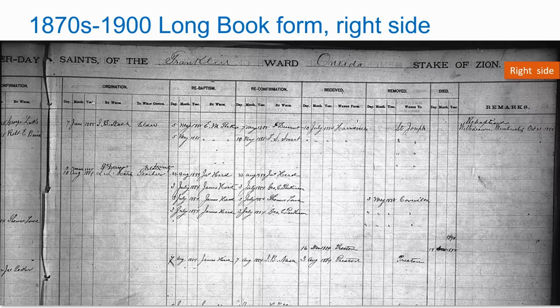Now, these big books usually start with an index in the front, and they would include remarks at the end. This remark section is going to be one of your most interesting, because they don't start a new book every year, they just kind of keep going. And if somebody moves out of their ward, they would write it in the remarks.